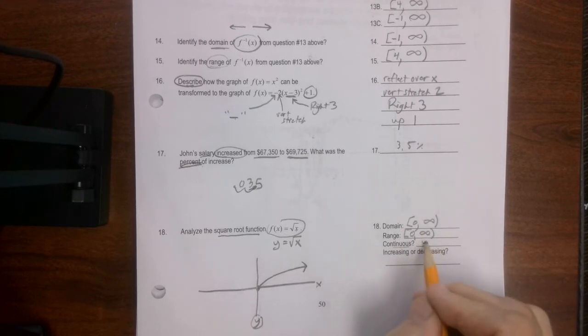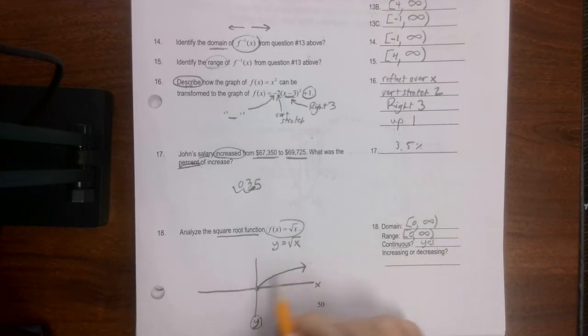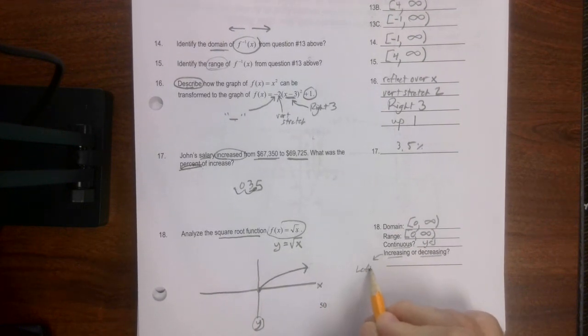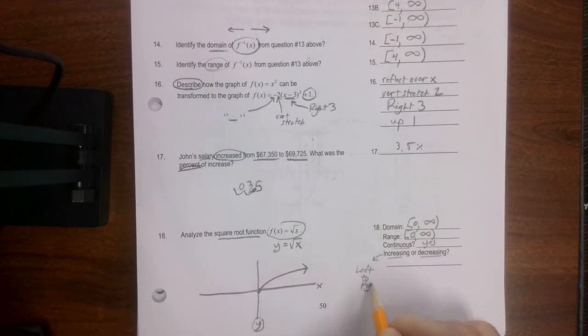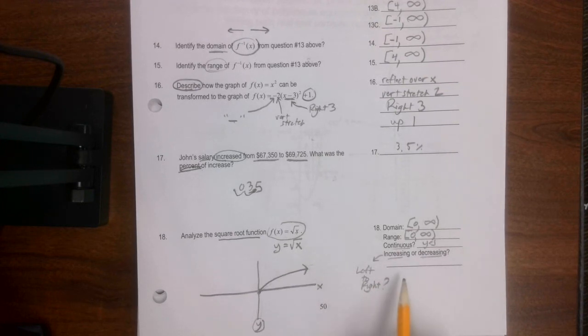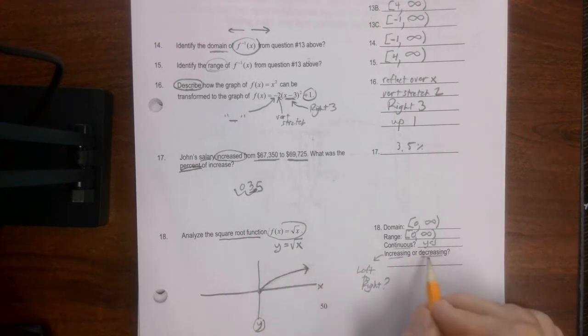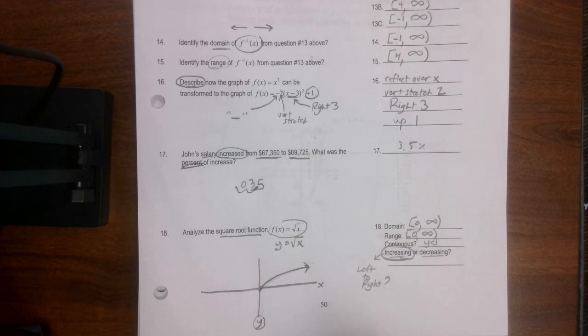Is it continuous? Yes. How come? Because there's no breaks in it. Is it increasing or decreasing? And don't forget, you got to think left to right when you're considering this question. So you're on a roller coaster, you're moving left to right. Are you going up or down? You're going up. Therefore, it is increasing. And that's it.